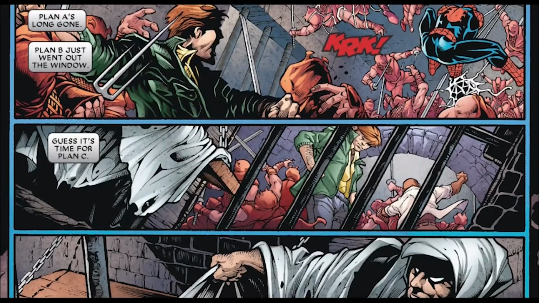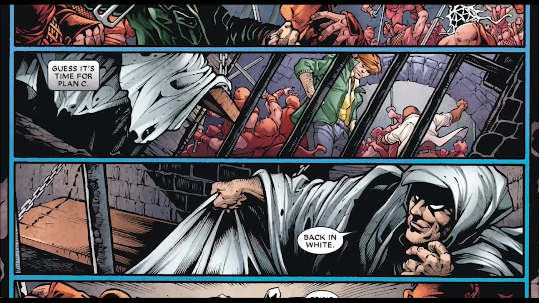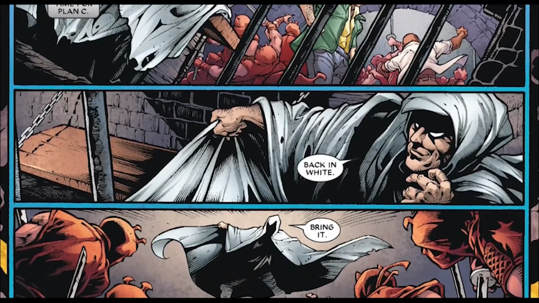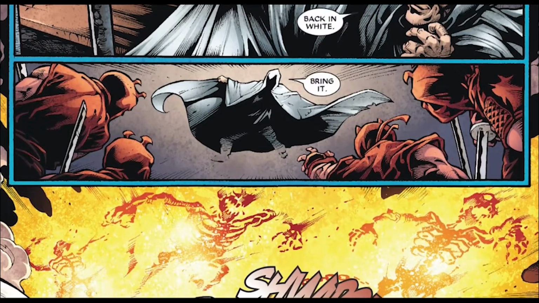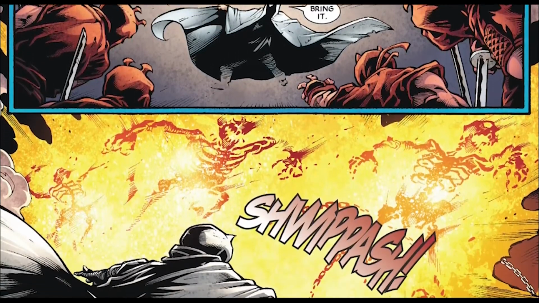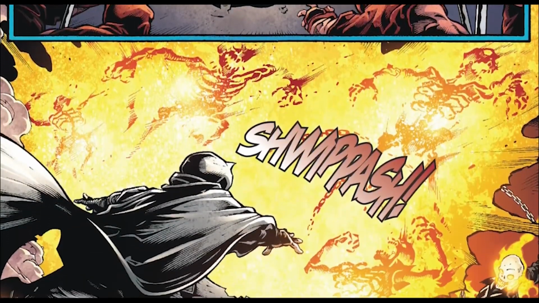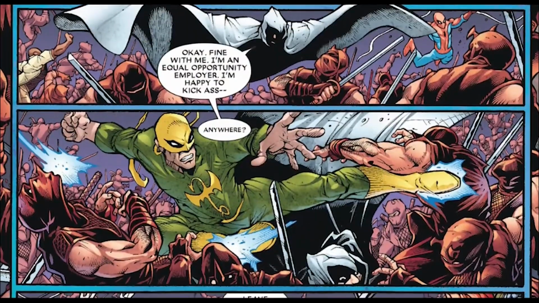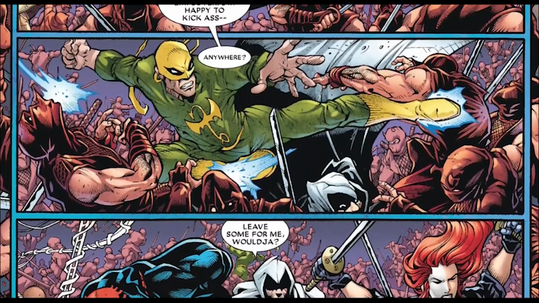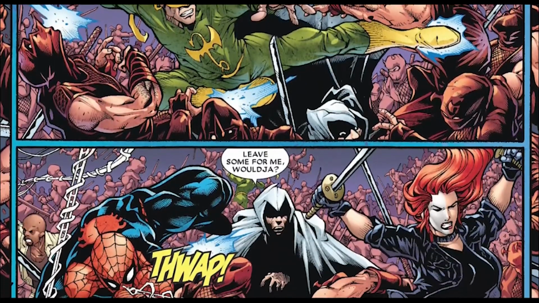So at the opening of this book, we pick up where Shadowland number 3 left off. Well, really in the middle of it. Because remember, with the combination of both Shadowland number 3 and Shadowland Moon Knight number 1, Moon Knight went undercover to get captured and get into Shadowland hoping to help Daredevil turn good again.